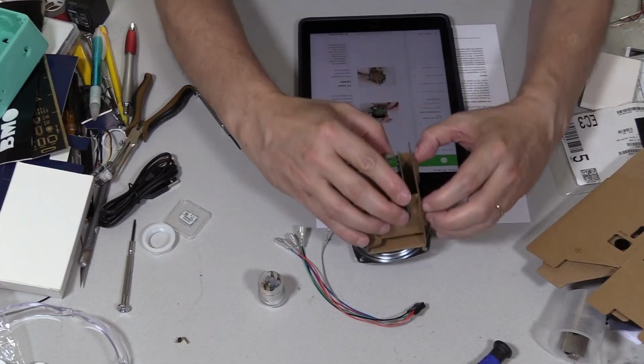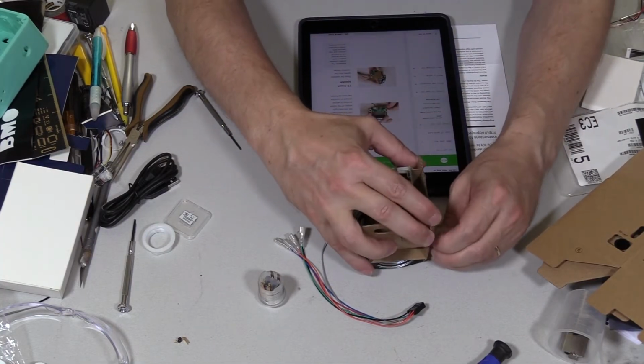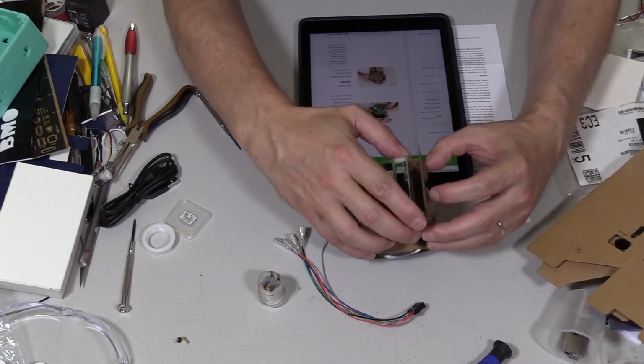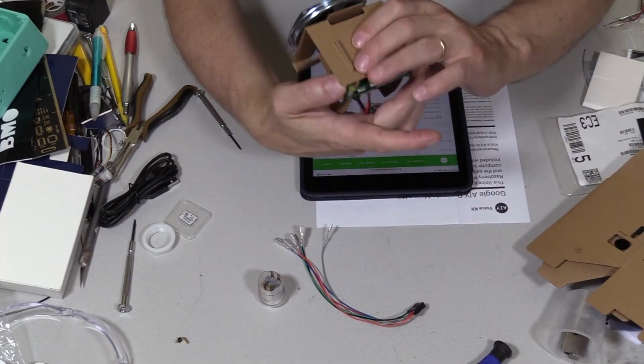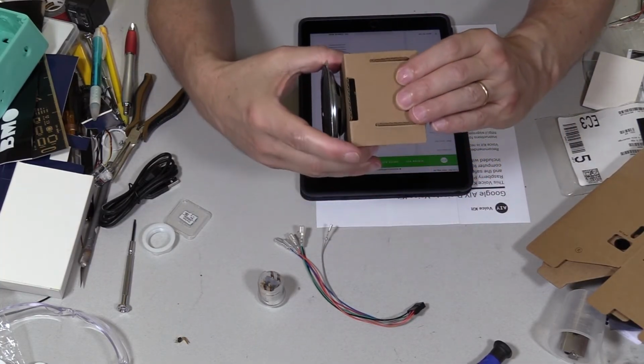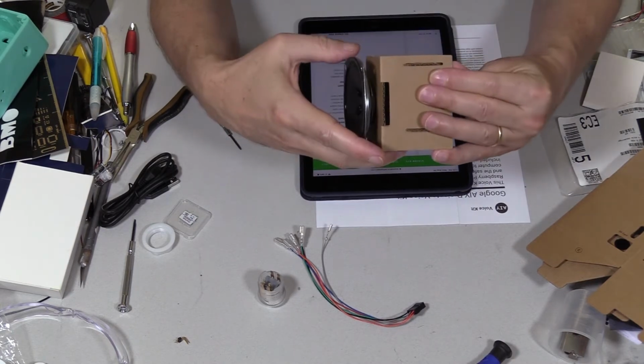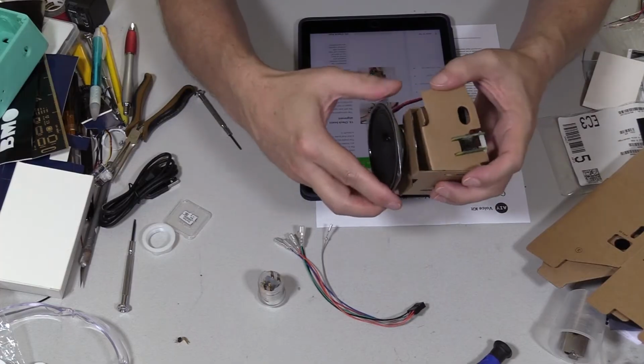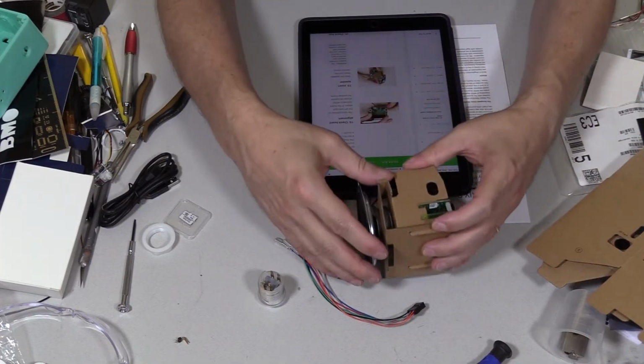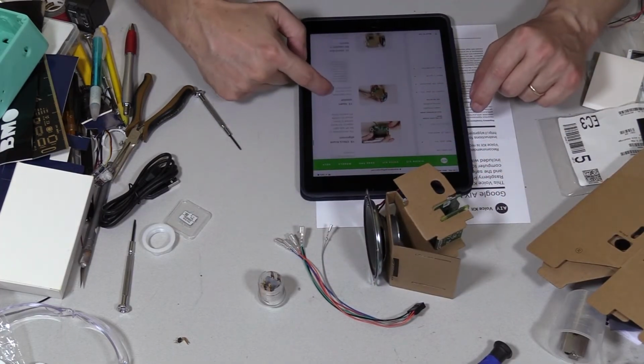I think it's not that big a deal once you get it in, but once that speaker's in there, it wants to push them out, huh? Yeah, because the speaker's pushing against. I'm not too worried about that.